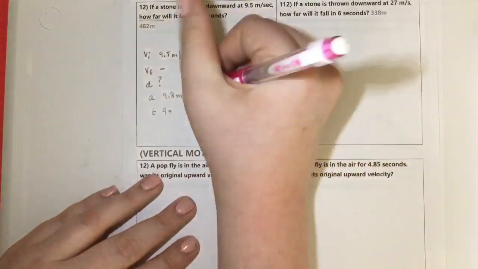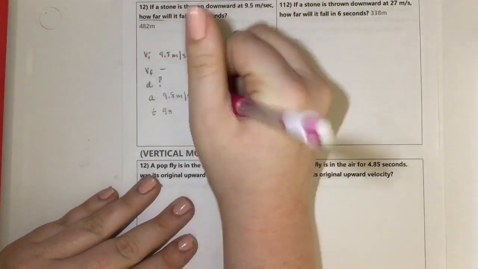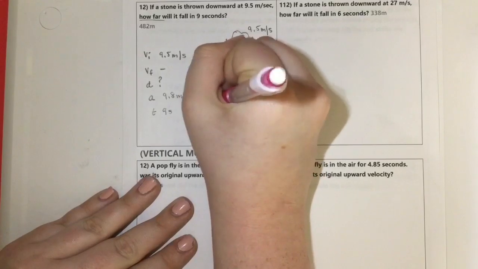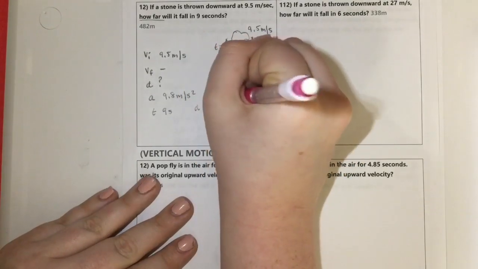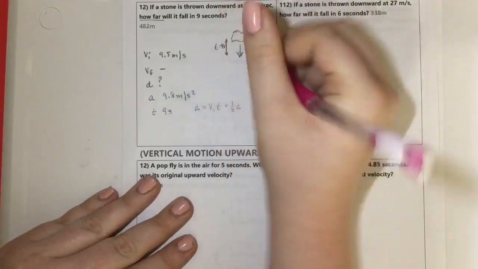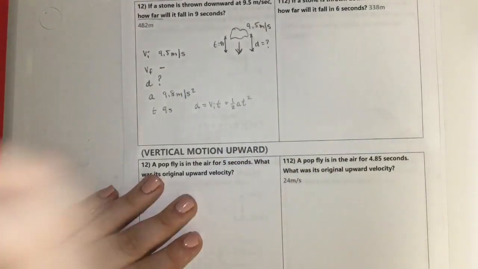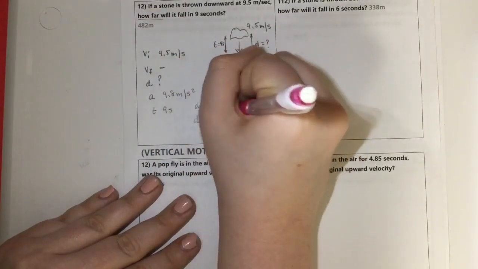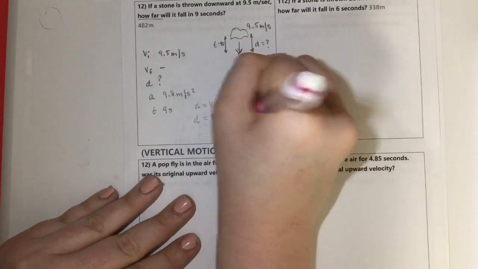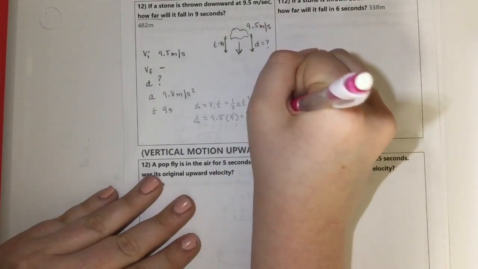The equation for that is distance equals the initial velocity times the time plus half the acceleration times the time squared. So if we plug that in, distance equals 9.5 times 9 plus half the acceleration, 9.8, times the time squared.